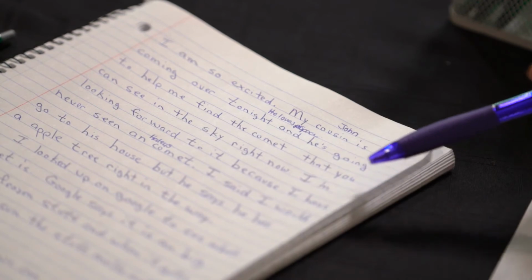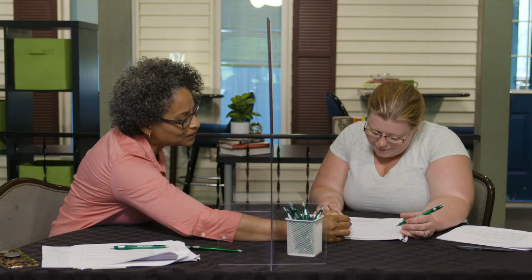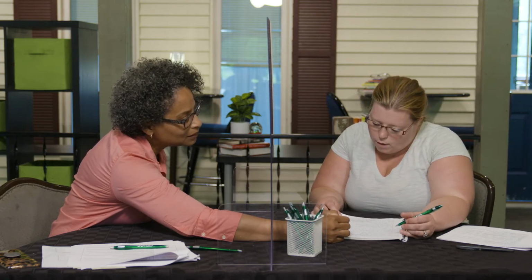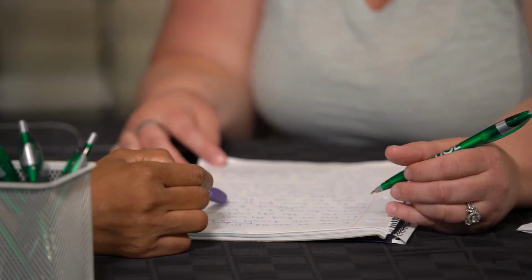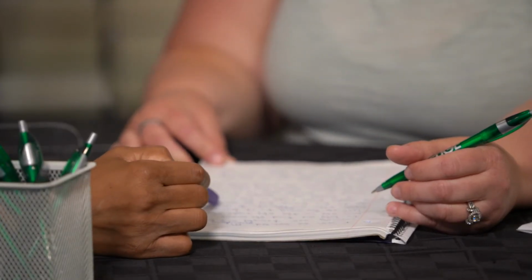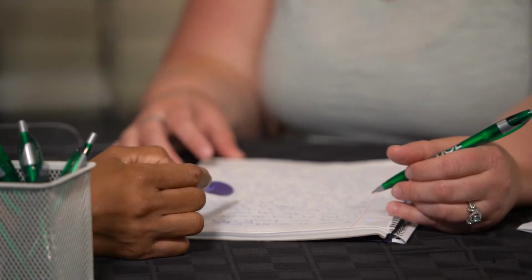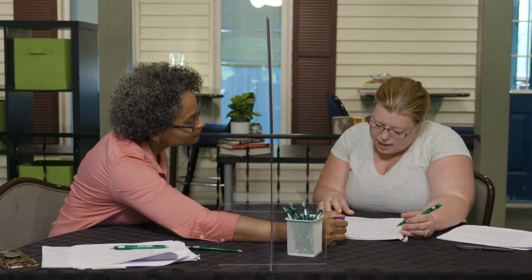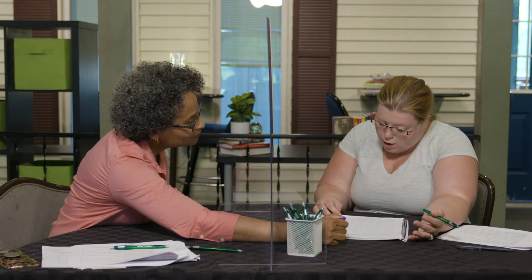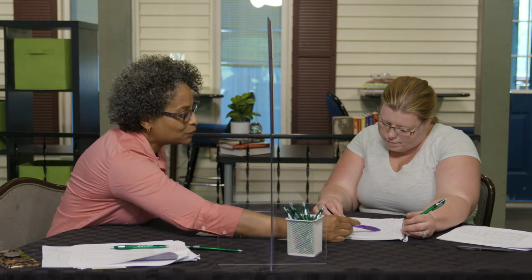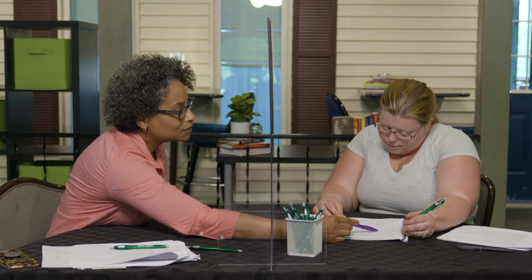But you have this detail about the apple tree being in the way. How can we make this more part of the story? I would say because the apple tree blocks the best view in our yard. Excellent. Those are good details. So the apple tree blocks the best view at his house, and it also helps the reader know why he's coming over and you're not going over to his house. So that's good too.